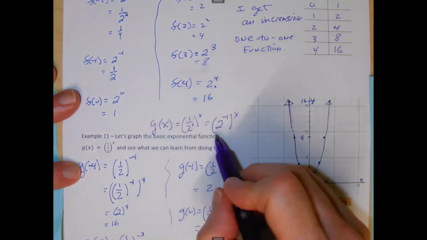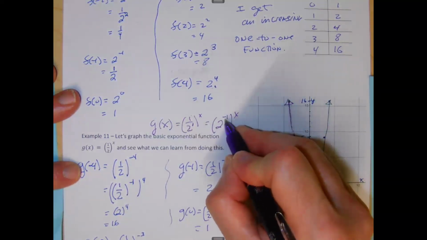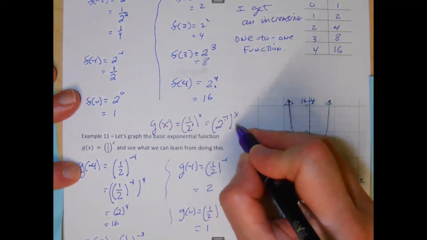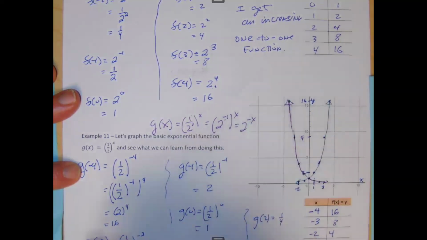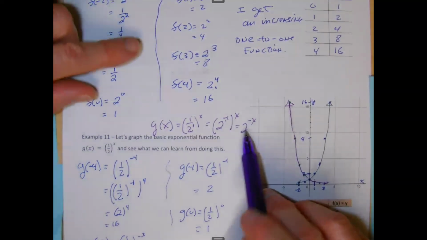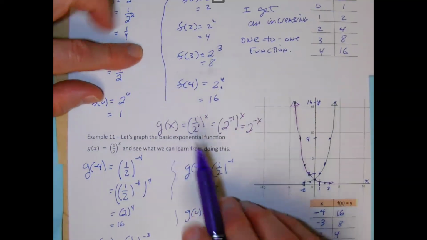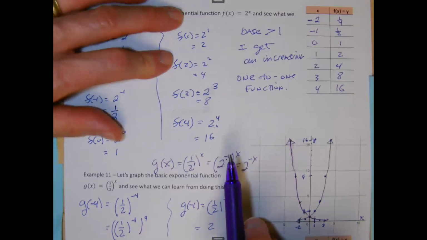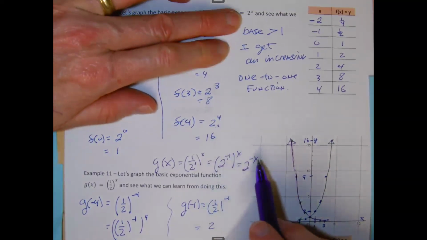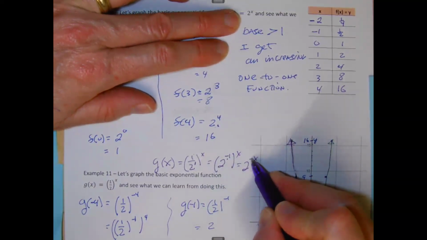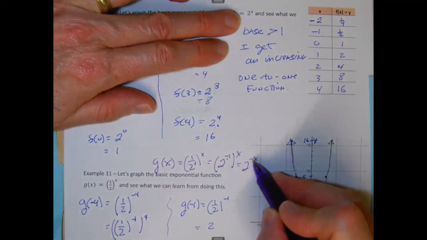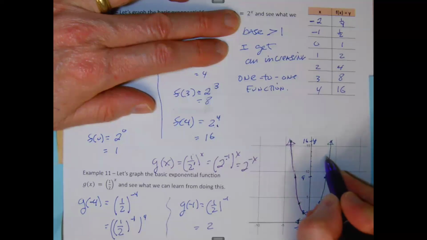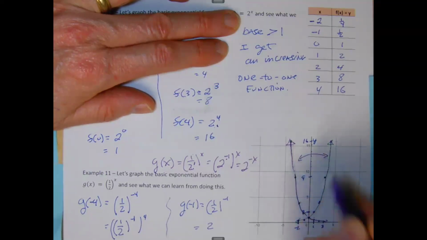Then if I apply again an exponent rule, -1 times x is -x. So now what is the difference between this function, g of x, and this other function, f of x? Well, using transformations, what I've done is negated the x variable. And we already know that if we negate the x variable, we flip across the y-axis.